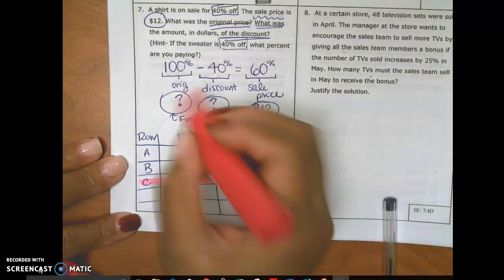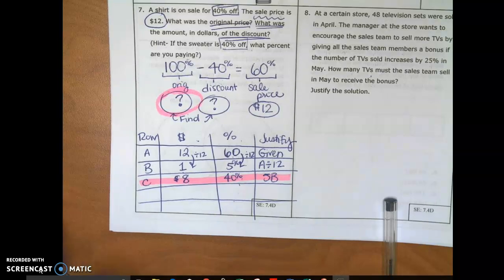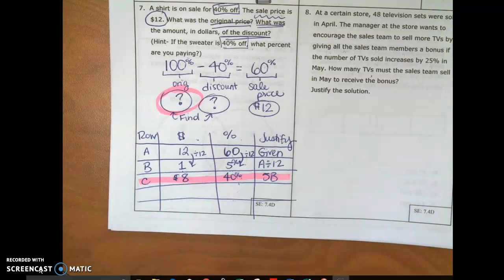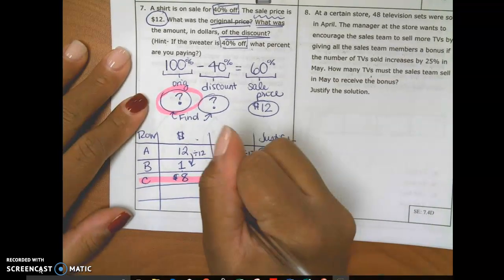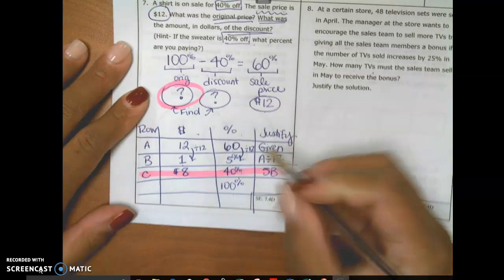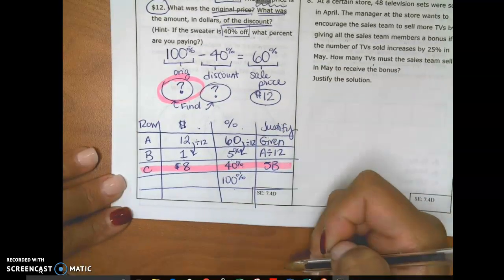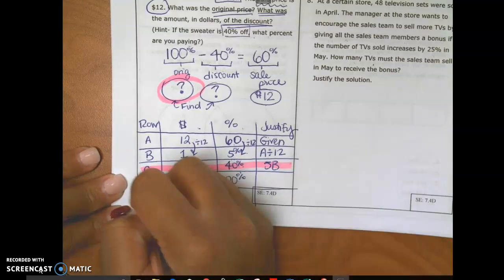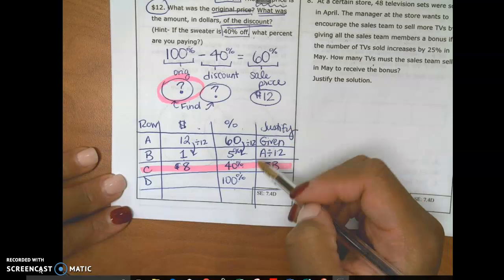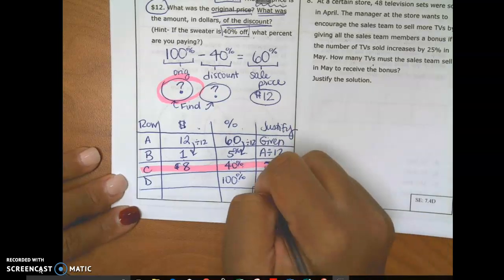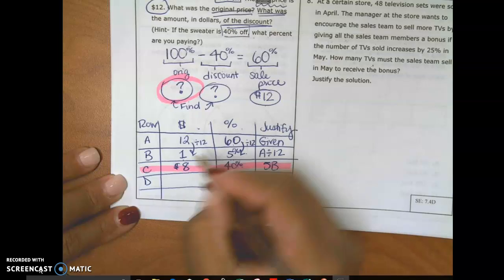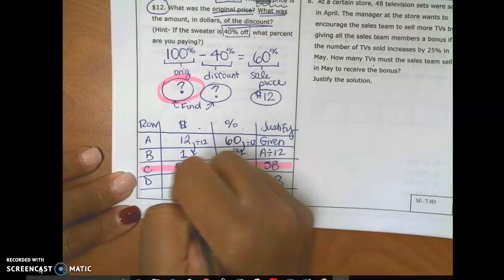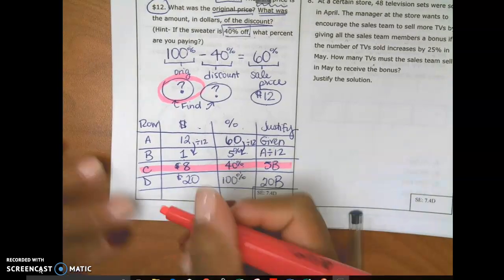Have I answered the whole question? No. Because I need to know what the original price is. So now I need to get to 100%. How do I get to 100? I've got 5. How do I get from 5 to 100? Add $8 to $12. Good. Multiply by 20. So 20B, and then 20 times 1 is 20. This is also part of my answer.